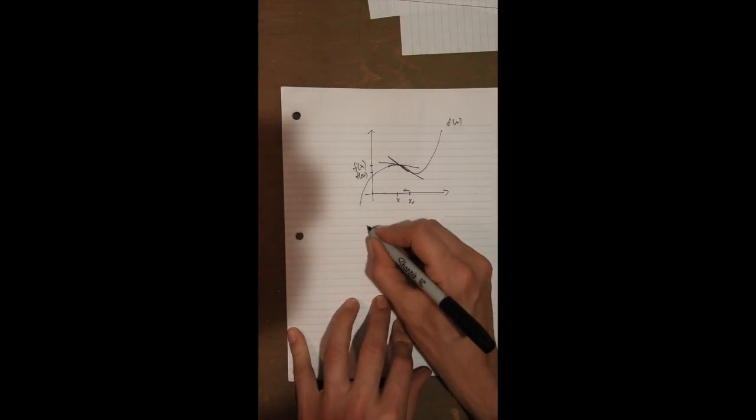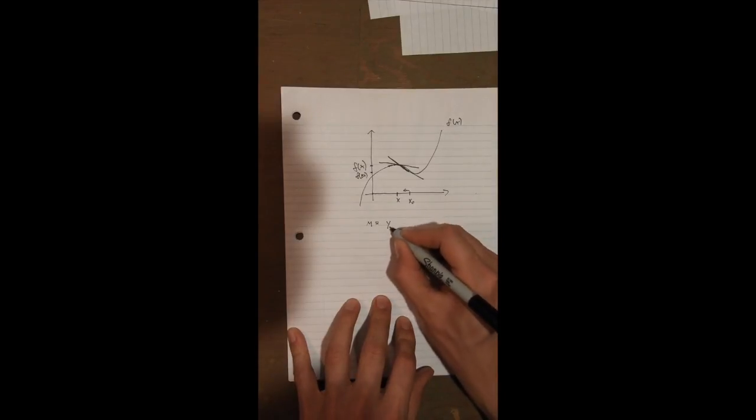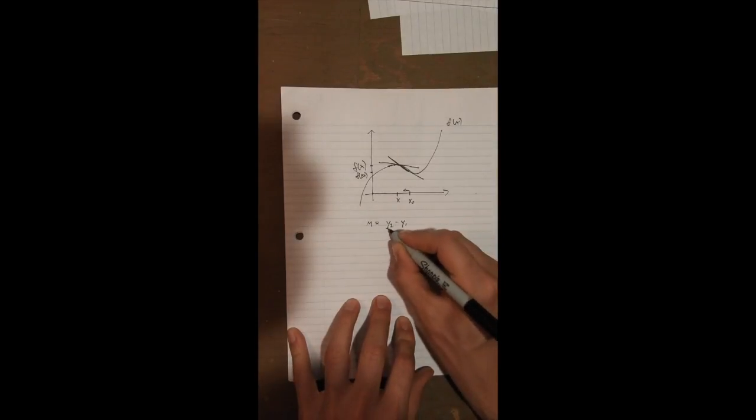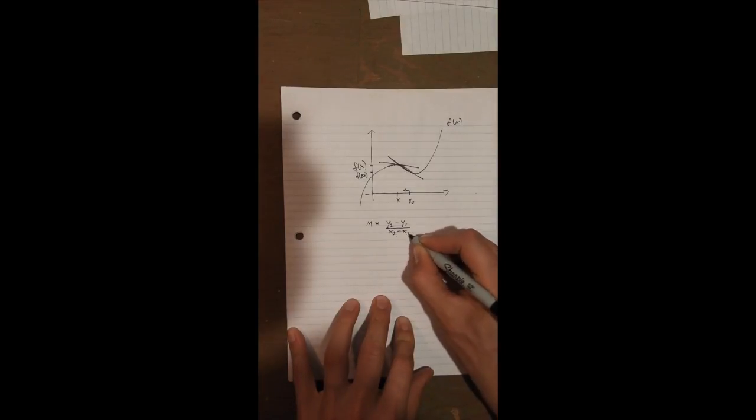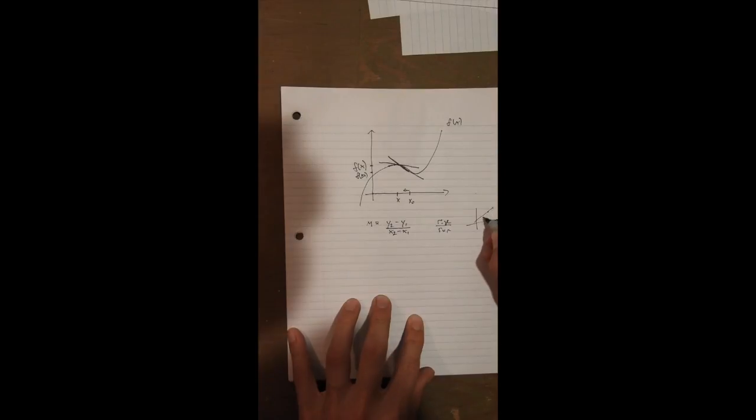Okay, so you may remember this from lines. The slope is the rise over the run. And on a line, we might have these 2 points. And the rise is y2 minus y1, and the run is x2 minus x1.